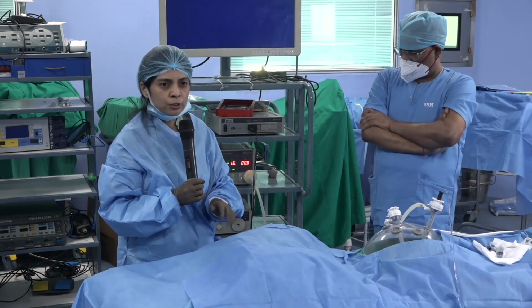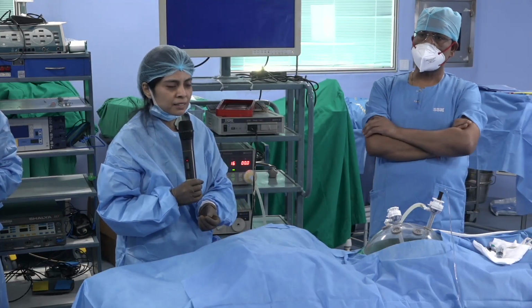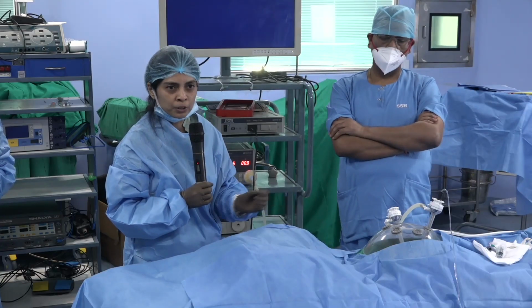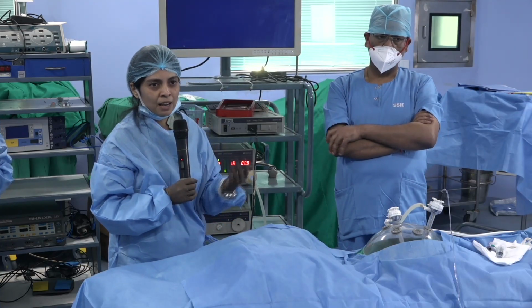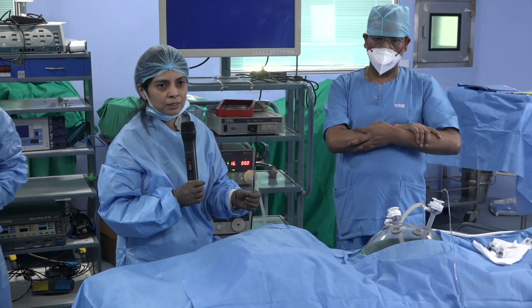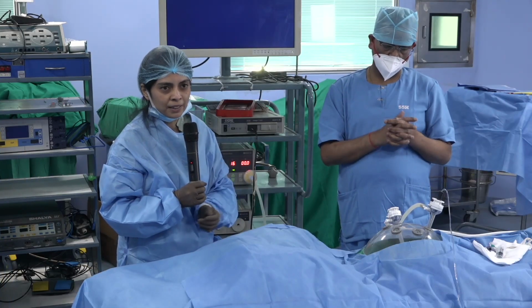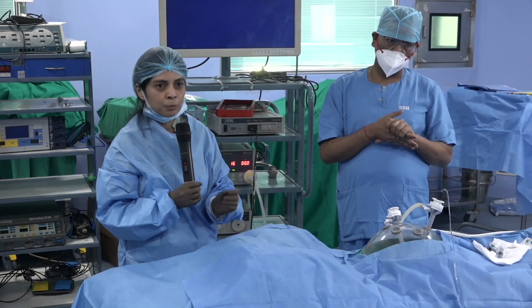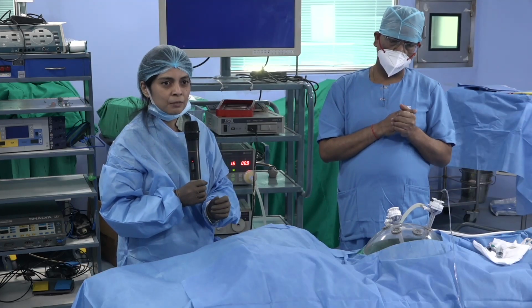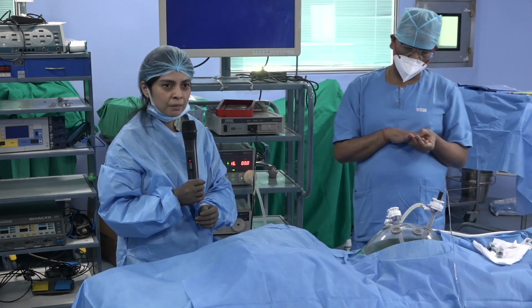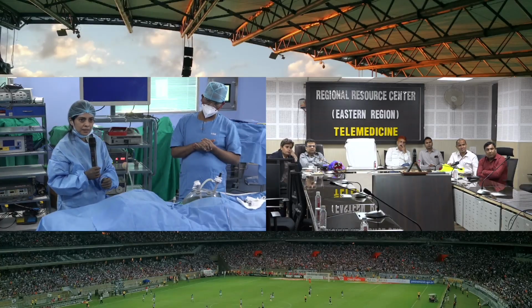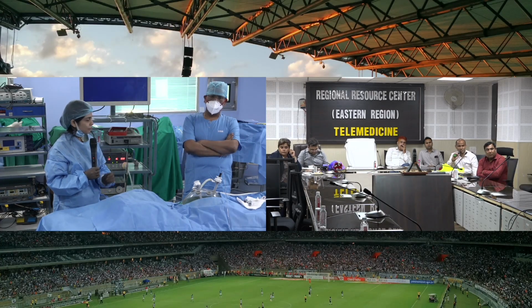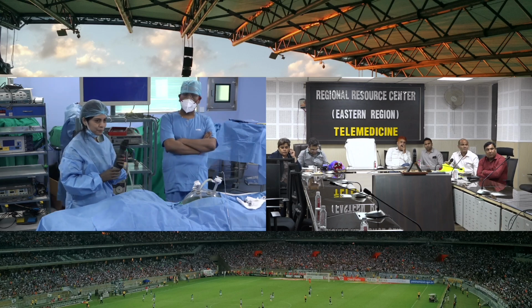As far as aerosolization of tumor particles is concerned, it's not as significant as the chemotherapy, because we have our own immunity which counters that. But chemotherapy can definitely have negative effects over time. We do not have robust data, but whatever data we have says it's sufficiently safe. Thank you.